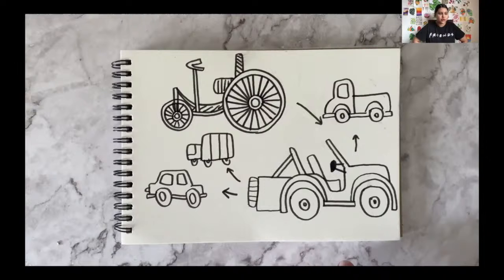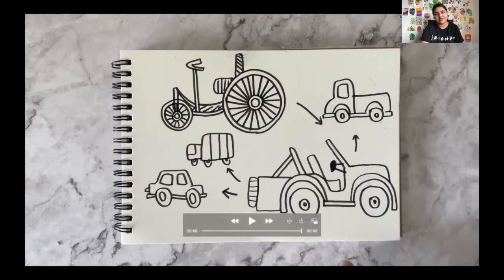So think about all of these facts and think about how cool the concept of a car is, from how it has evolved, to what it basically does, how we use it today, and all about these fun facts.